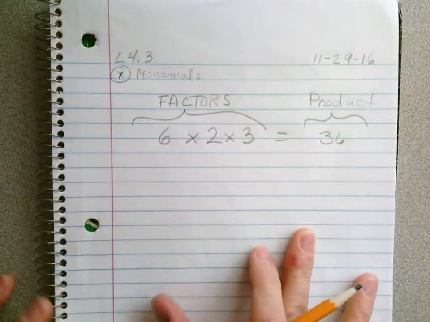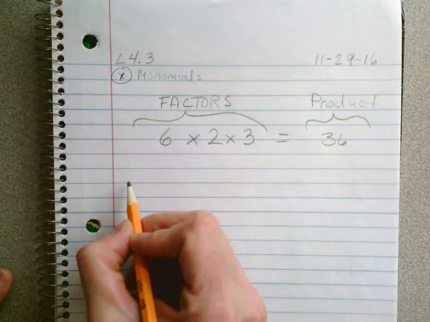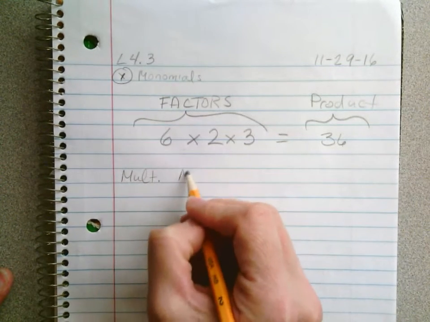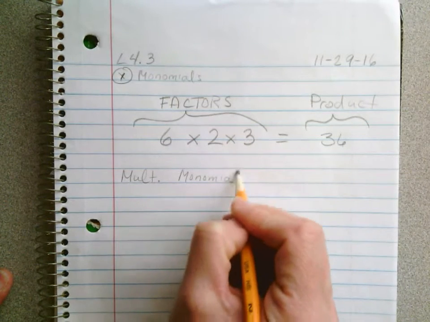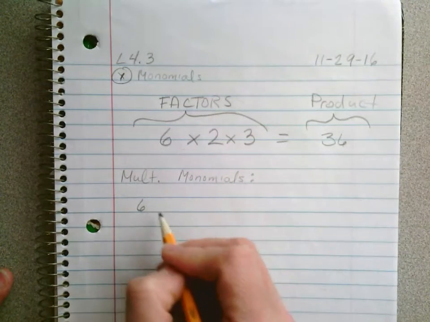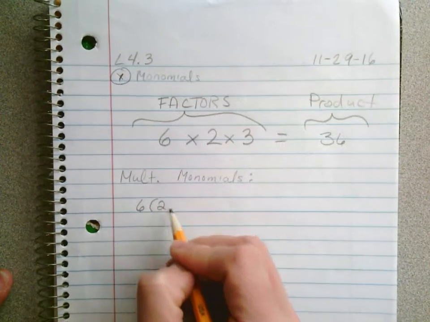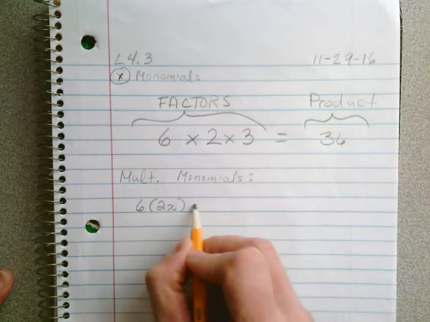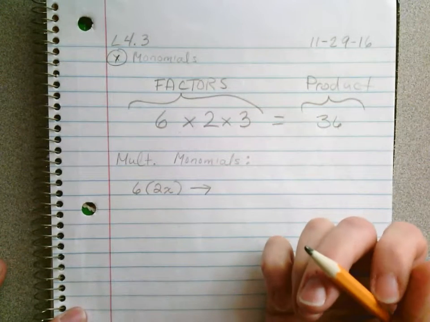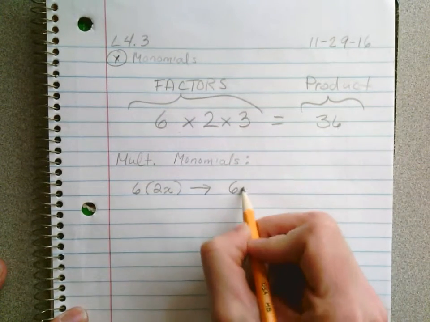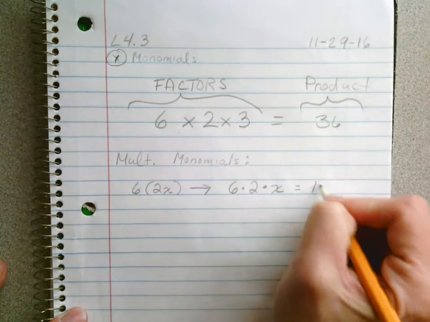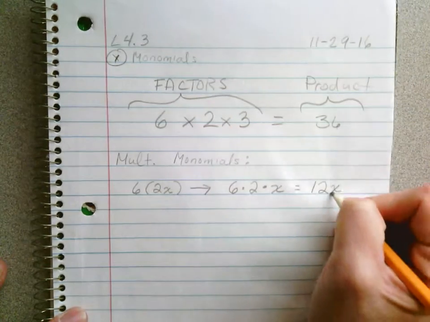Kind of simple versions of multiplication. So take, for example, when you are multiplying monomials such as the below. Take 6 and multiply it by 2x. What you're going to do is multiply the numbers together times the variable, which in the end results in 12 x's.